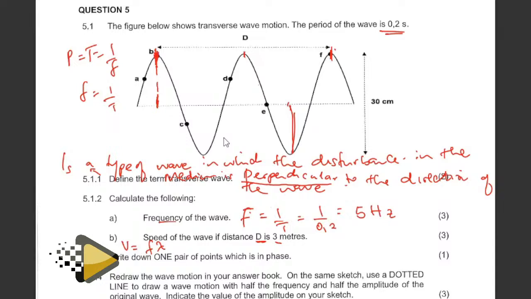So from this top up to the top, it's basically 1.5 waves within this. That's what I'm getting. 1.5 waves.